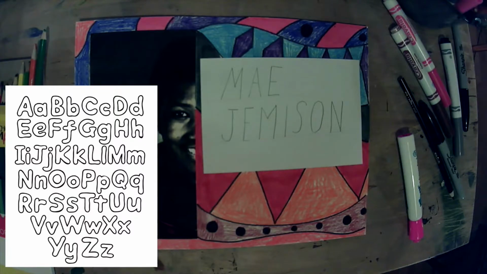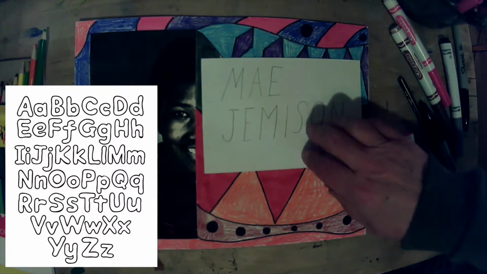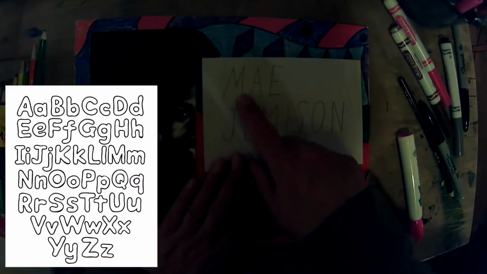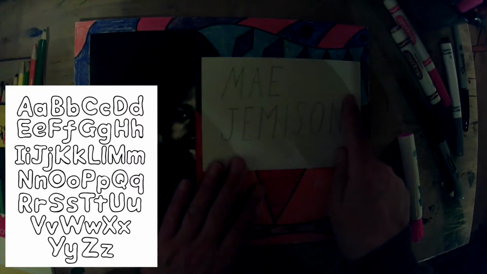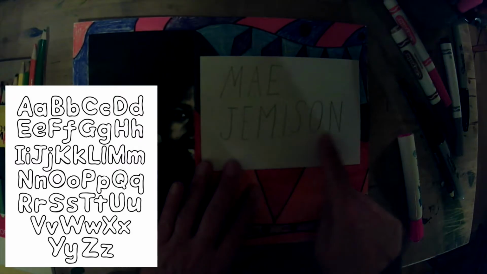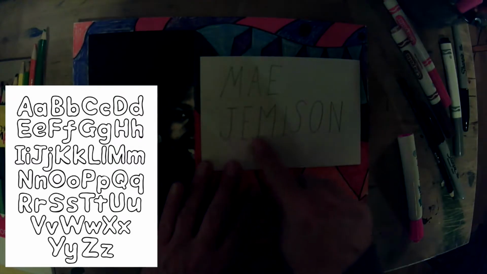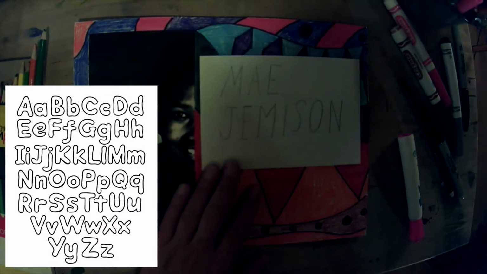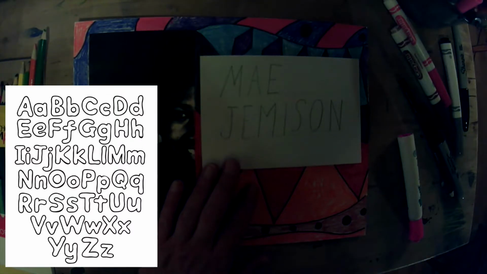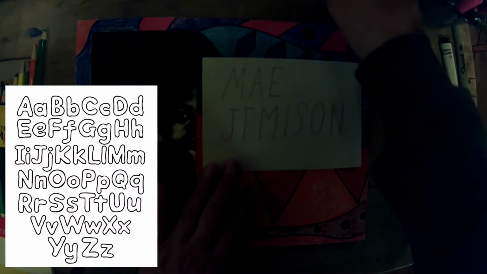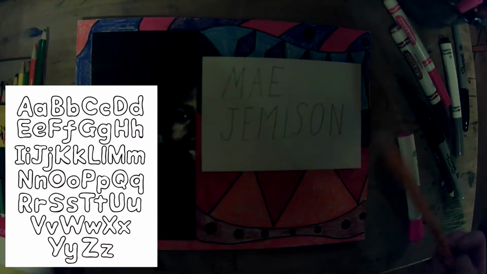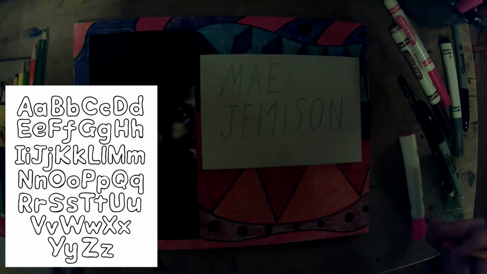All right, boys and girls, I had to flash my light away from my paper so you could see the lettering I have. I just wrote a really light line across, 2 light lines, one for her first name, one for her last name. So I'm going to take a pencil. I'd like you to take a pencil and either make a block letter or a bubble letter around her name or his name.